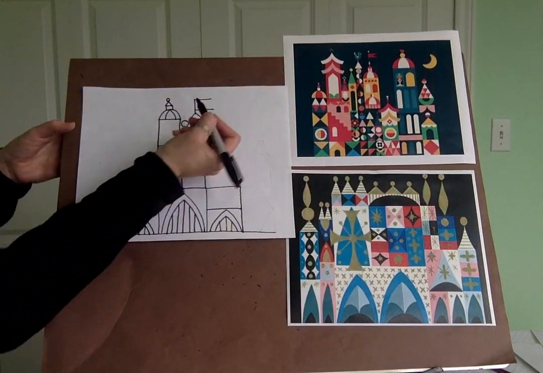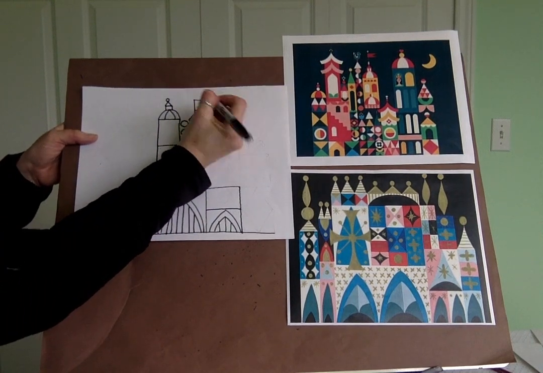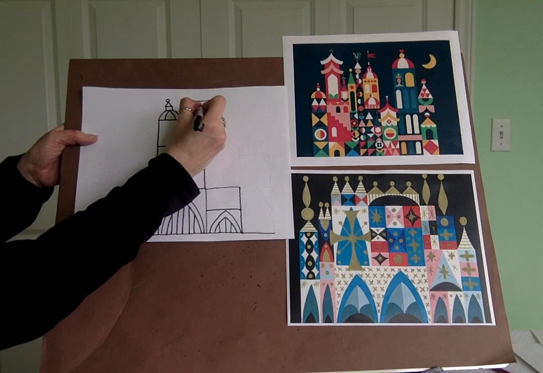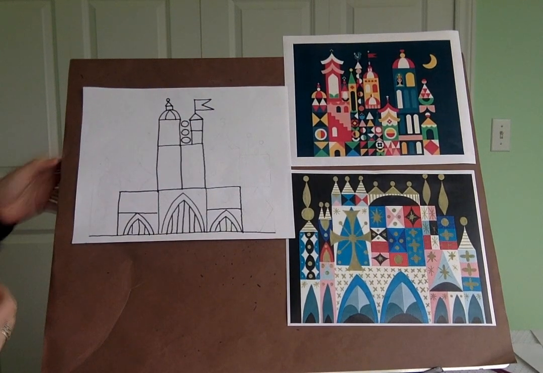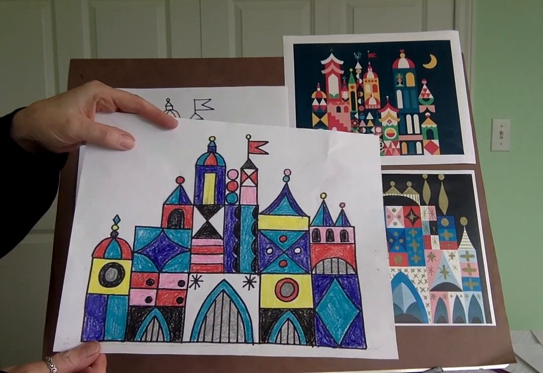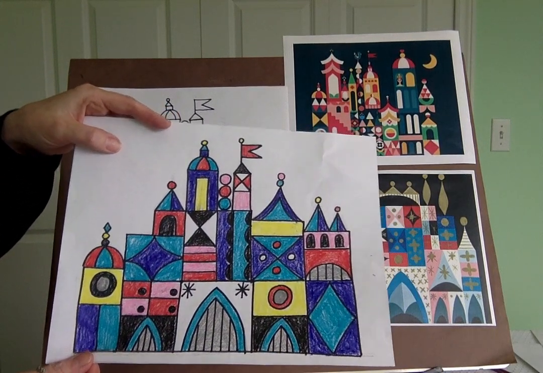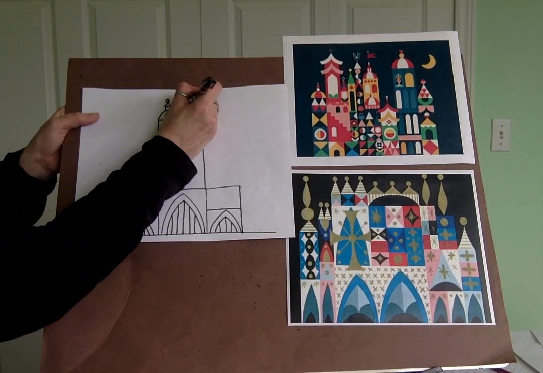It looks like a sideways V. So a diagonal line comes there, and then another diagonal line meets up and goes to the point, and that is that fun flag right there. And you can add more flags. I put one in mine, but you can definitely add more flags to the top of your castle. And I'm going to put a little circle right on top there.